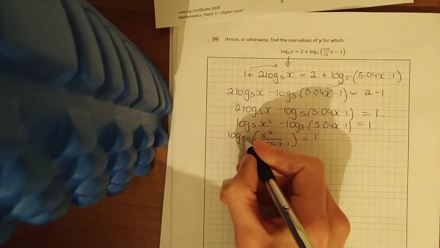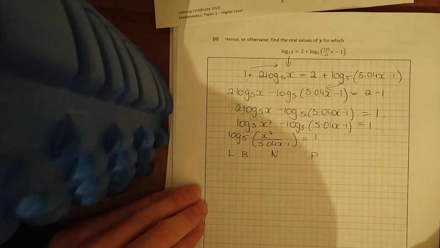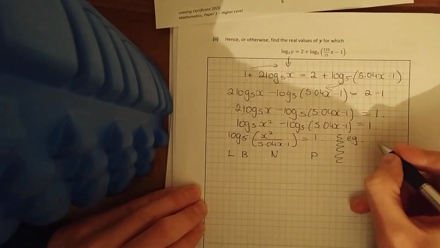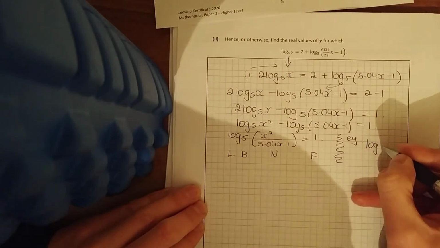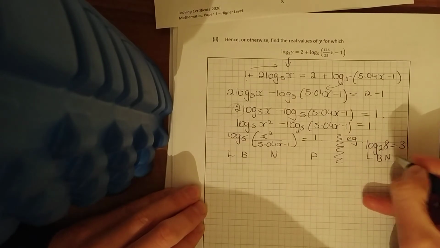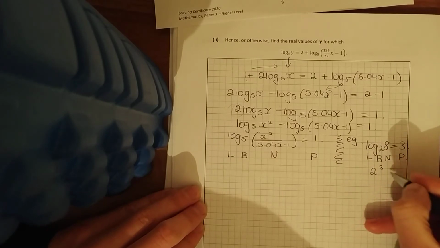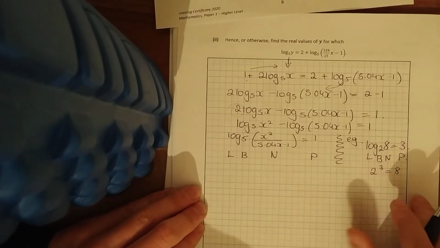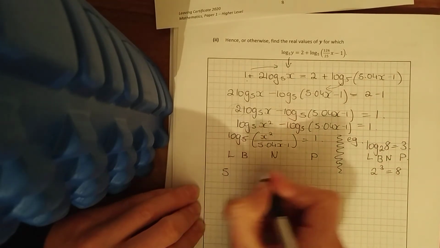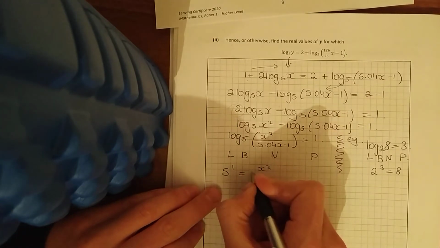And then this is where the wee rhyme, Liverpool beats Newcastle is powerful, will come in. I'm just doing a wee example on the side. If I have log 2 of 8 is equal to 3, again, Liverpool beats Newcastle, powerful. So the beats stands for my base. My power is 3, 2 cubed is equal to 8. I'm going to apply this into this. So my base is 5, my power is 1, that's equal to the number x squared over the bottom.